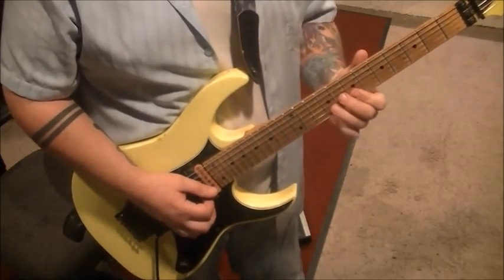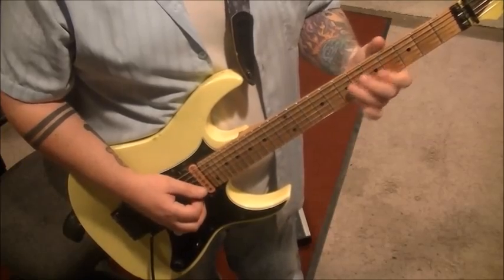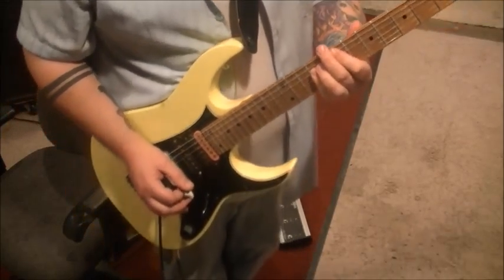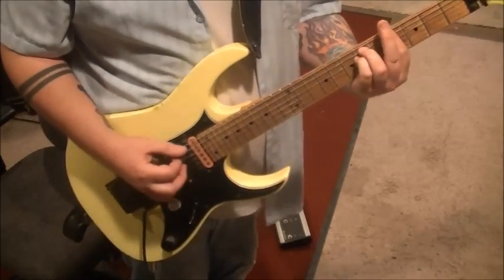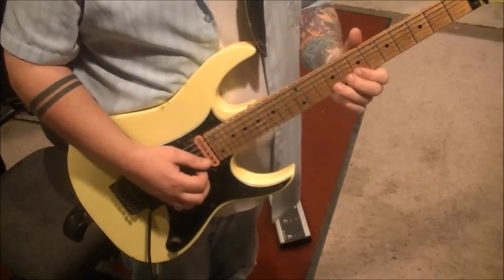Back into the E chord, so. Back to the E, G sharp minor, to B major. And then a different one this time. This one will go.